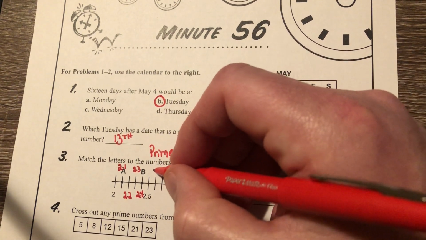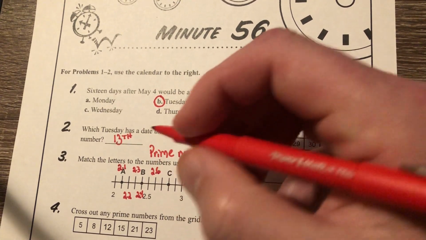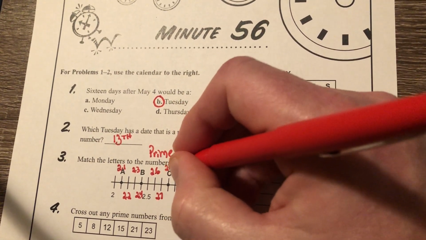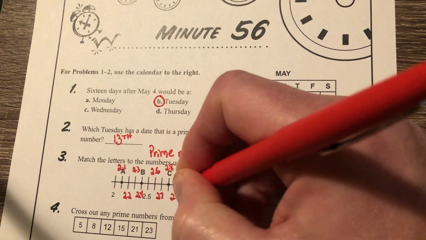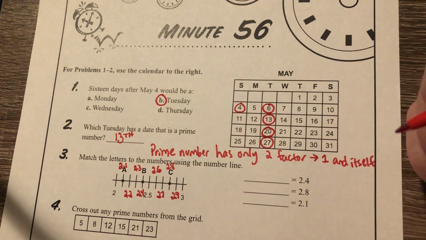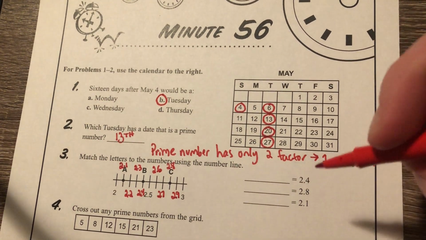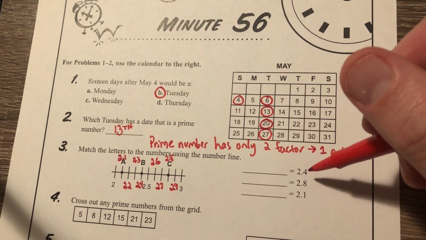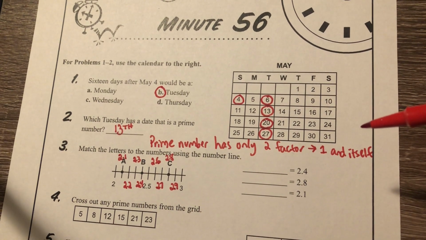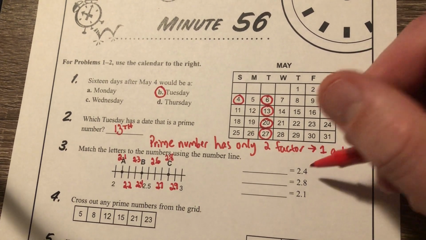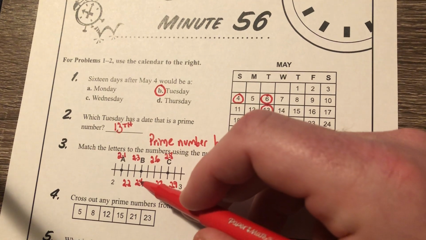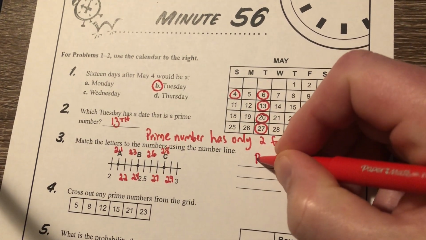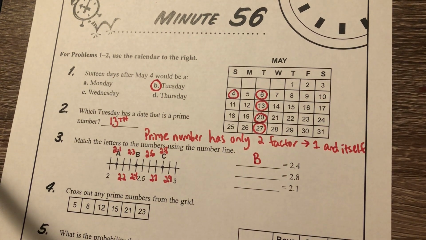So then after that would be 2.6. And then 2.7, 2.8, 2.9, and then we go to 3. So now over here, we just have to figure out which letter is on which number on the number line. So the 2.4, I go to the 2.4, I see that B falls on that. So we're going to put a B on that one.